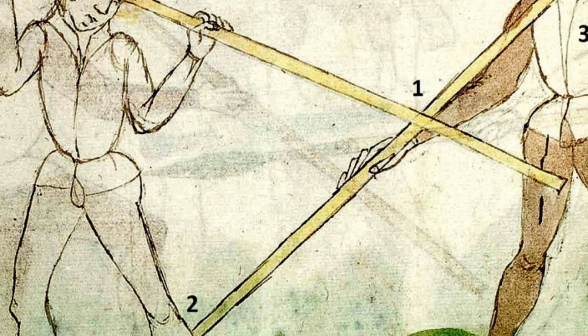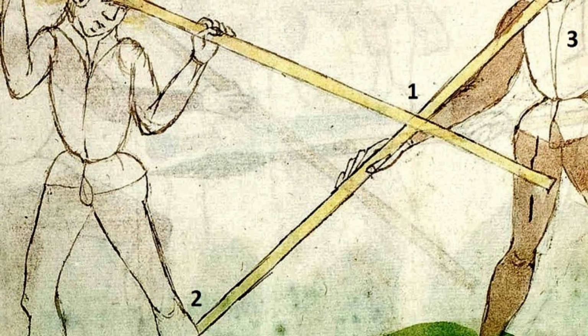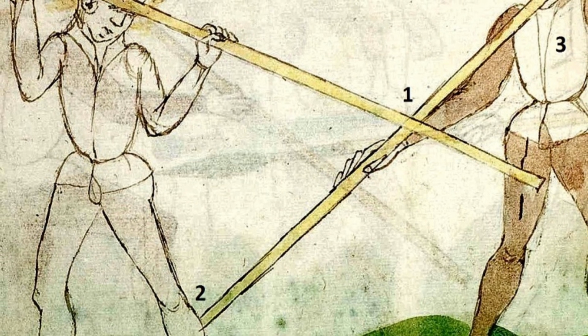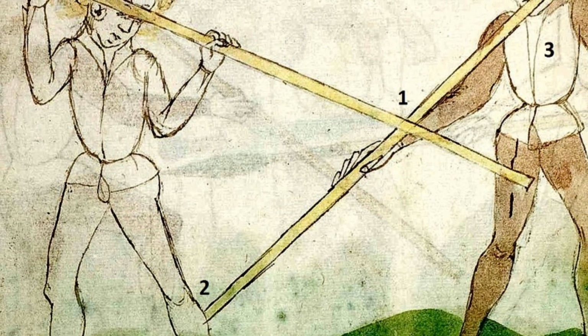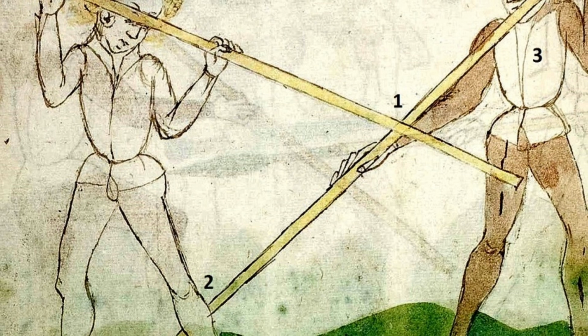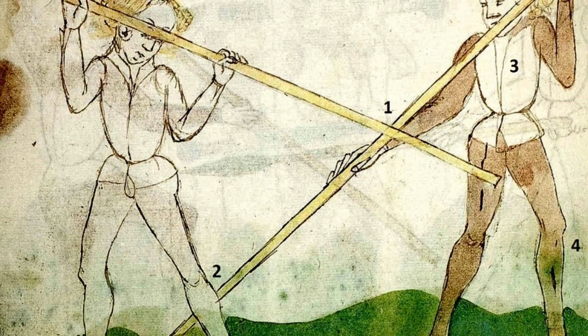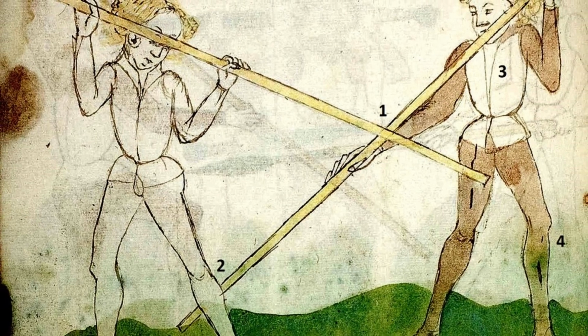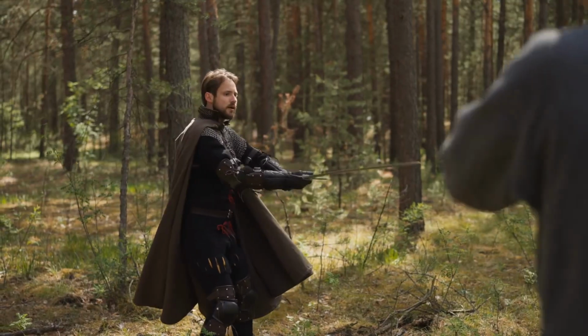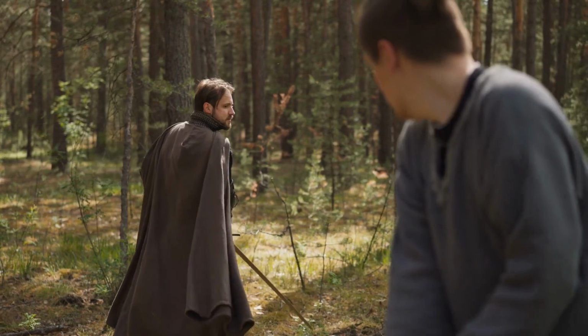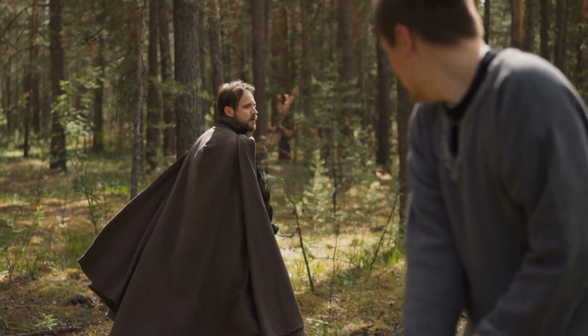Cudgel. One violent game the Tudors played was called Cudgel. This was where two opponents would have long sticks, and the winner was the first person to draw blood from the other's head. Tudors also enjoyed wrestling. Sword play. This was done both for entertainment and for sword training.